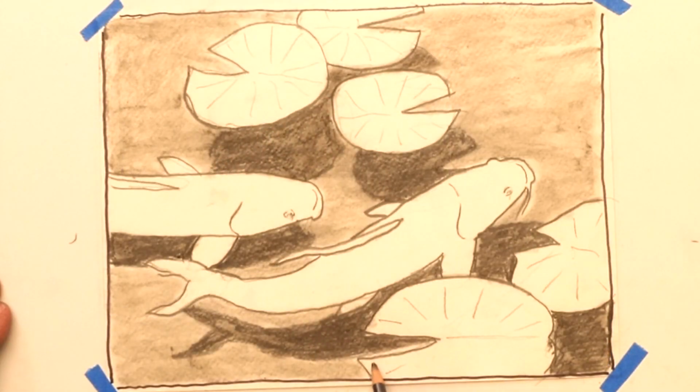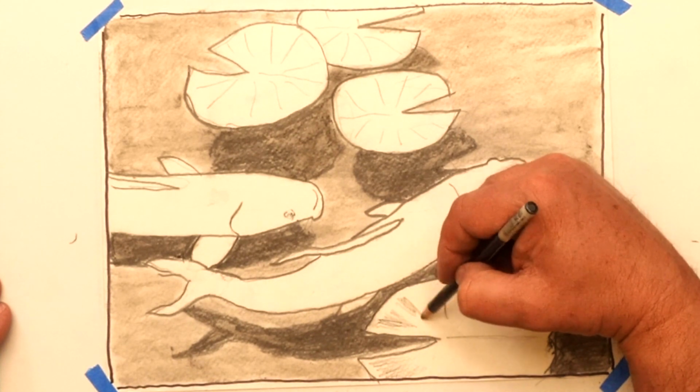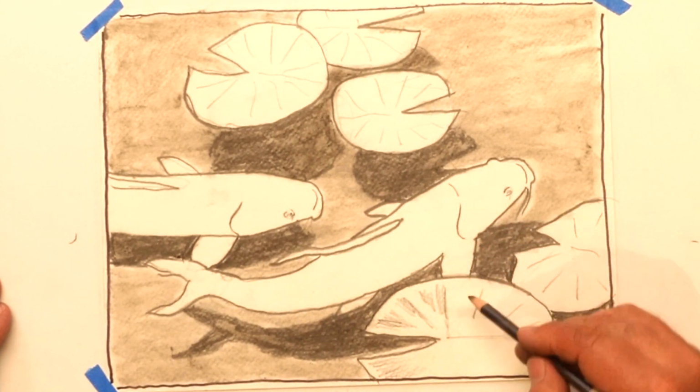All right, so now we're going to do some soft rendering of those lily pads. I want some long and some short, and leave some negative space in between.